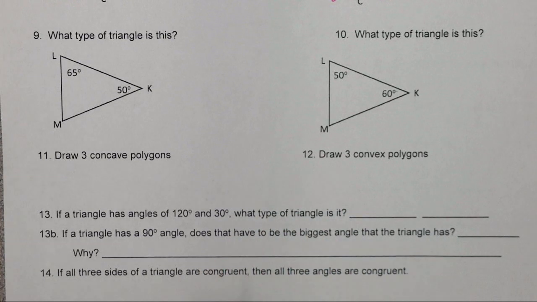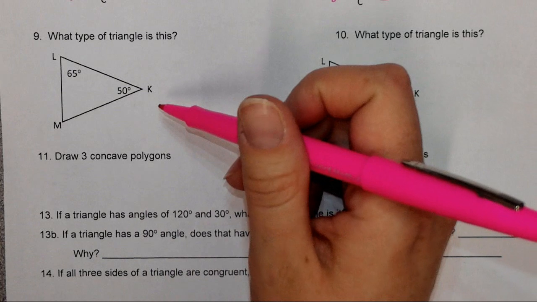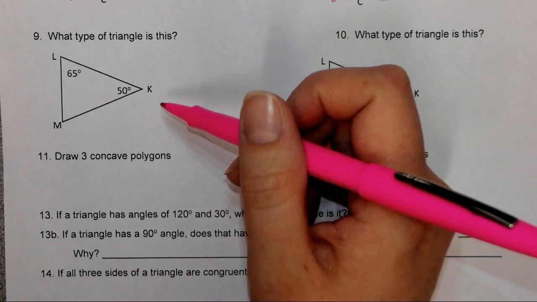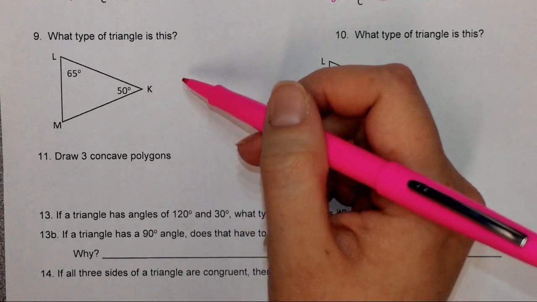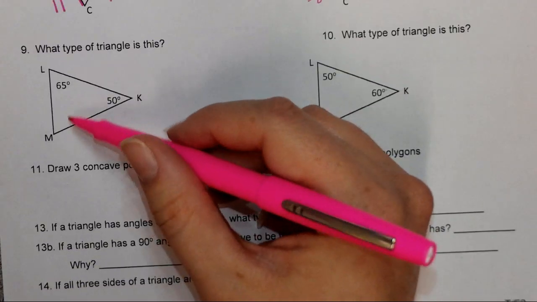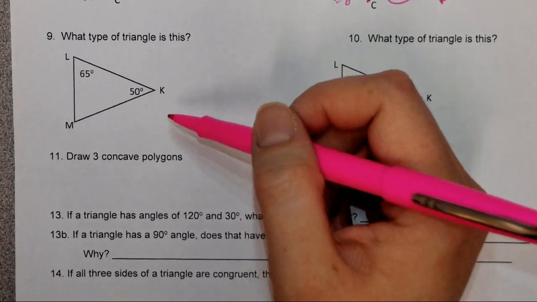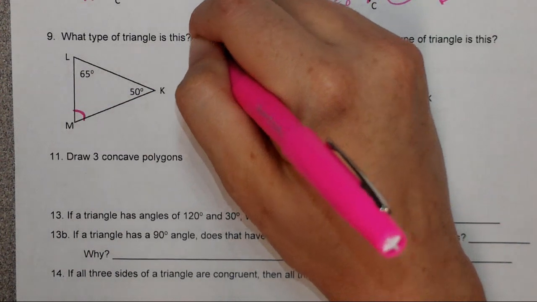All right, number 9. What type of triangle is this? Okay, so one of the things that we learned is that if you have two congruent angles in a triangle, you're going to have two congruent sides. If you have three congruent angles, you're going to have three congruent sides. So that's how these angles are going to help us classify this triangle. But first, we need to solve for our missing one.